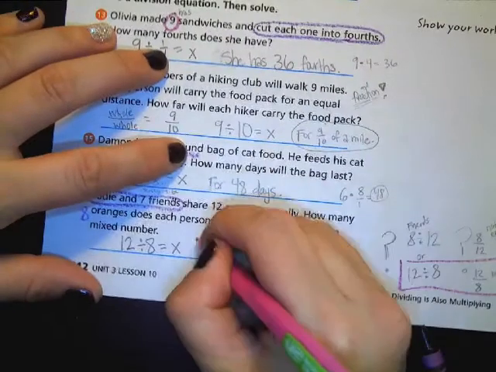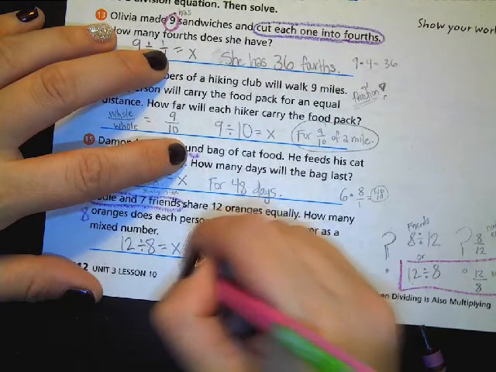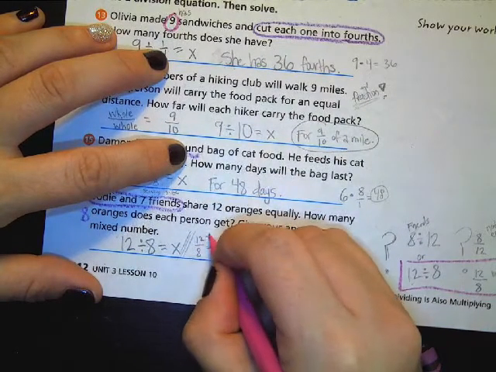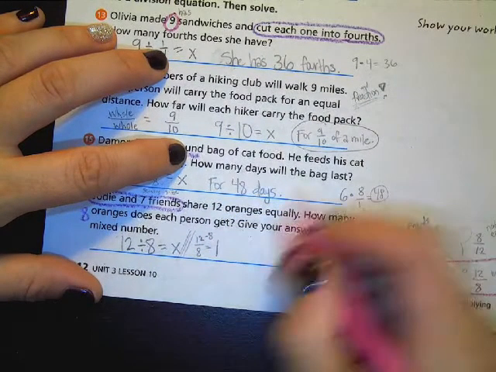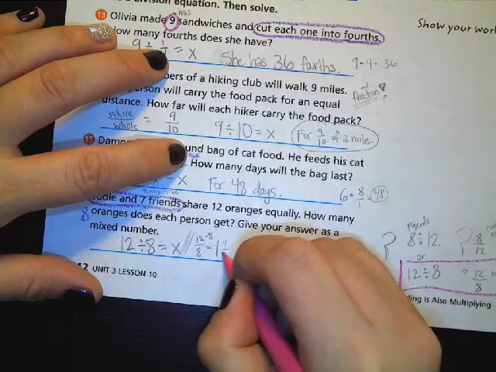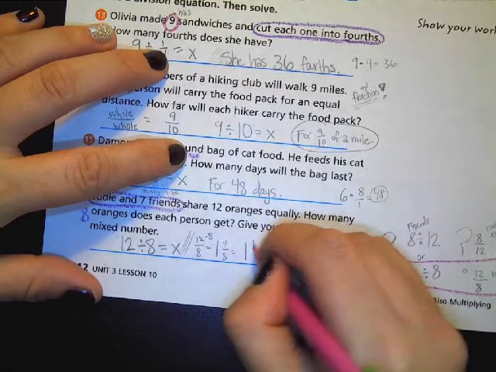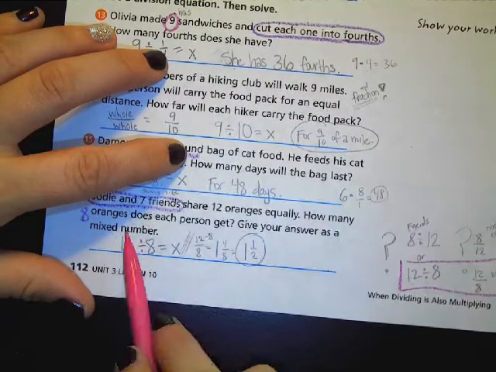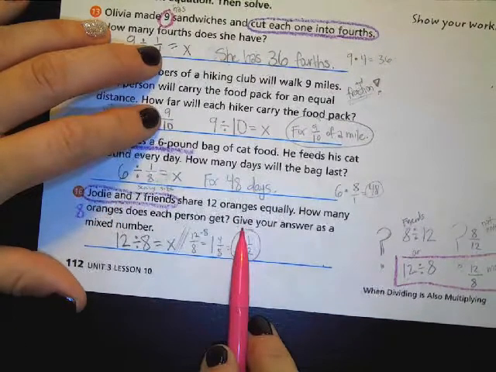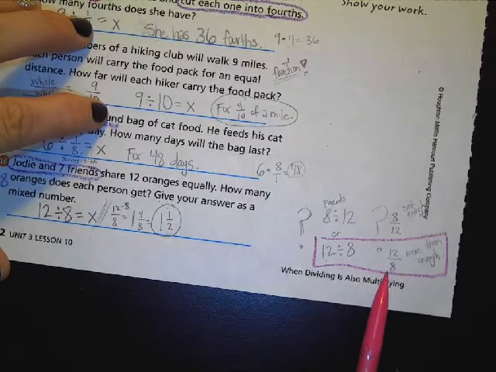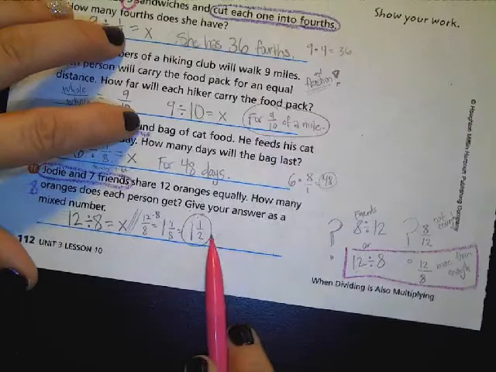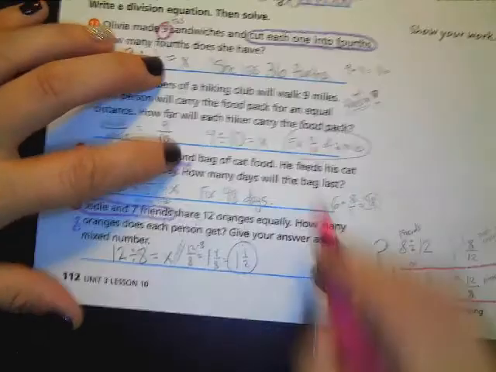So the equation is 12 divided by 8 equals x. And then to solve for x, you just go, okay, well, what was 12 over 8? Eight goes into 12 once, and then it would be like taking away 8 from that. Ooh, 1 4/8. You should know that 4/8 is a half. So give your answer as a mixed number. Oh, we should have just looked right here. Give your answer as a mixed number.